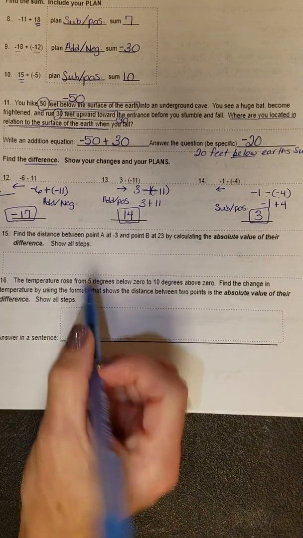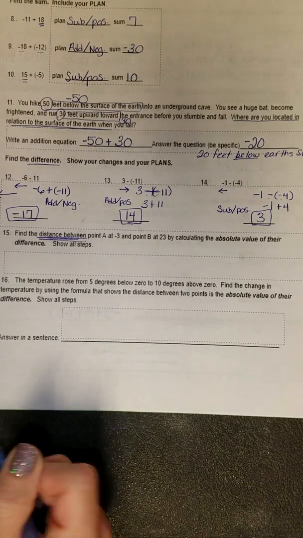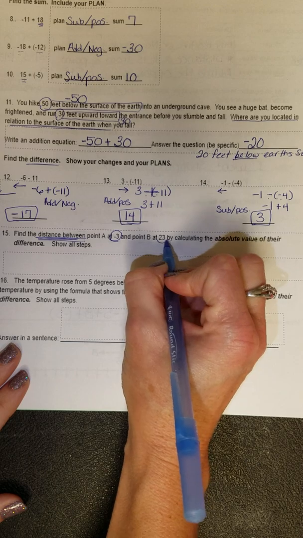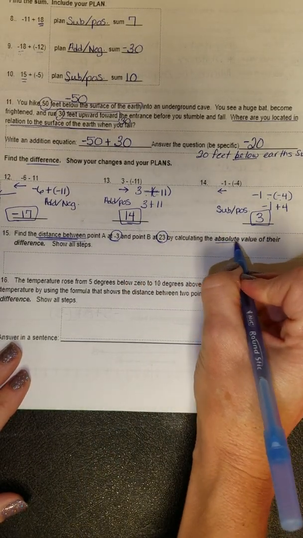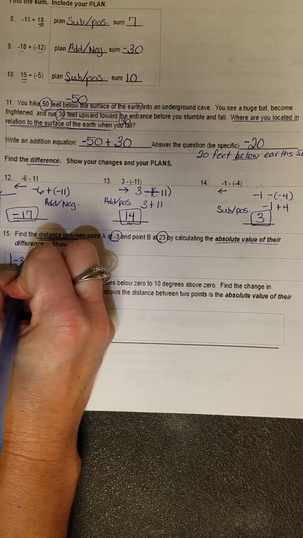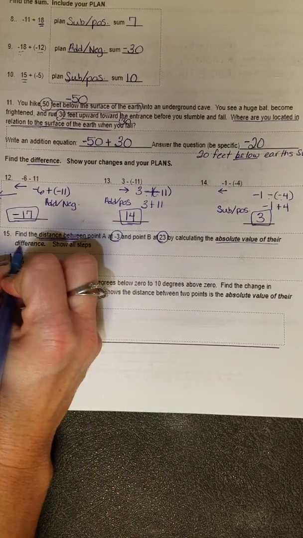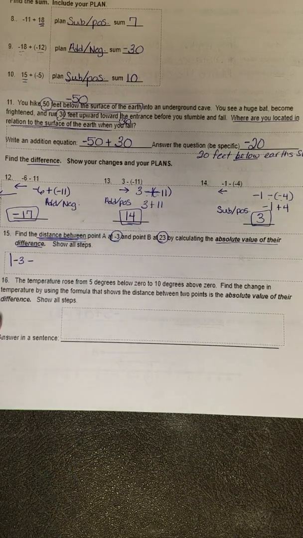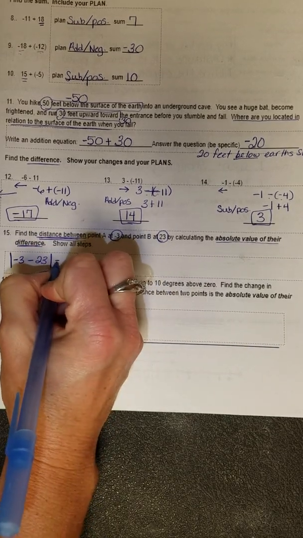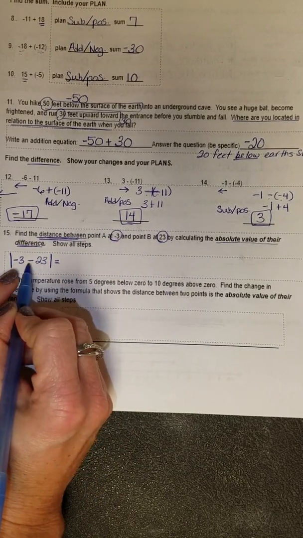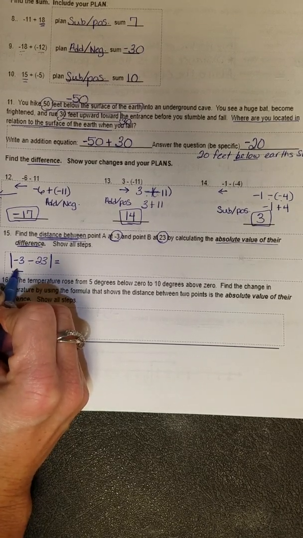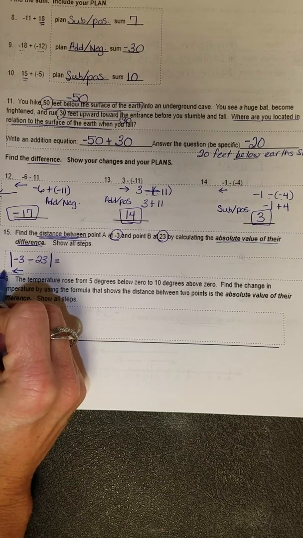All right, find the distance between. Remember, distance is absolute value. It's always positive. So I have a point at -3 and I have a point at 23. And it even says by calculating the absolute value. So if I do absolute value of -3 and 23, distance between and difference tells us we're going to subtract. Okay, so make sure you know these are absolute value bars and not ones. So now I have subtraction, and subtraction is the same as adding the opposite, or I went over to -3 and I have to subtract another 23.